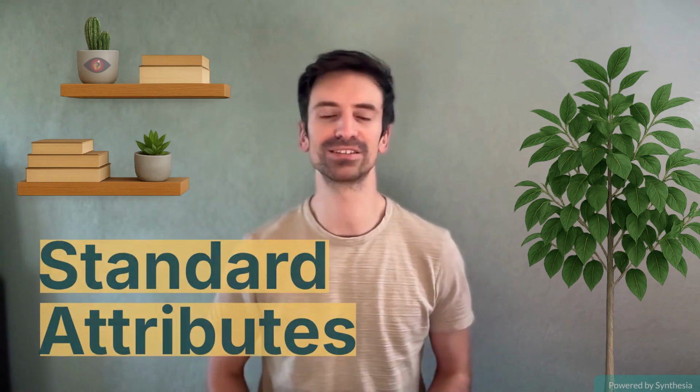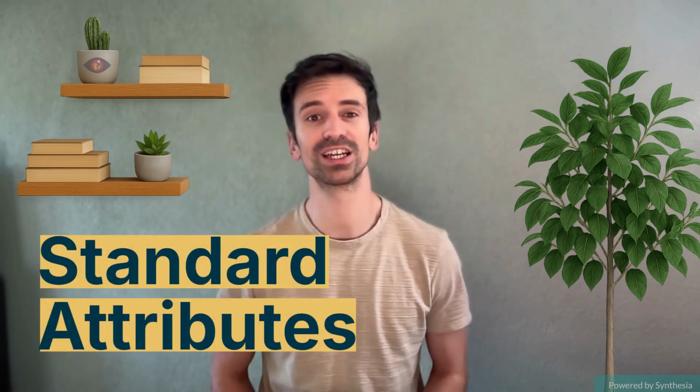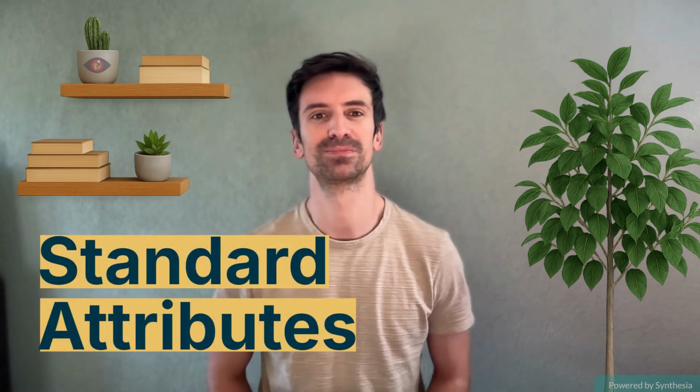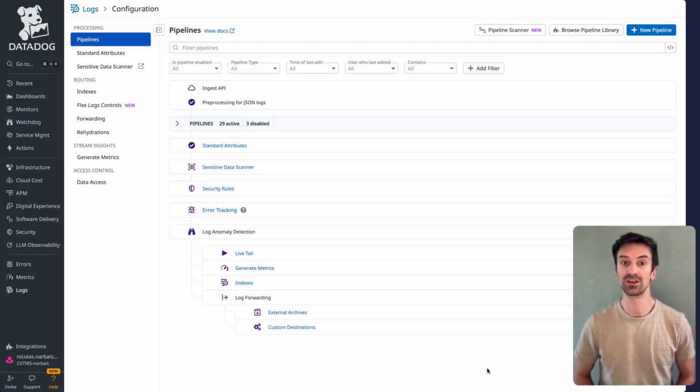Now, if naming inconsistencies are making queries harder, lean on standard attributes. If multiple teams are shipping logs, chances are they're using different field names for the same data. For example, user_ID, UID, and user.id might all mean the same thing, but your queries won't know that. That's where standard attributes help.